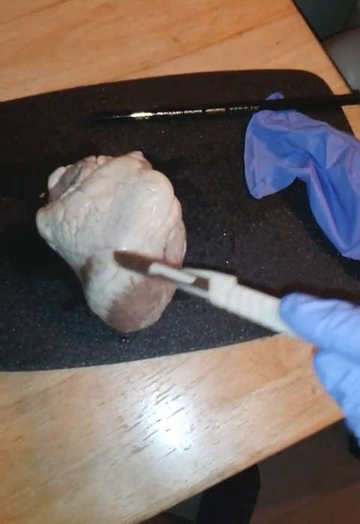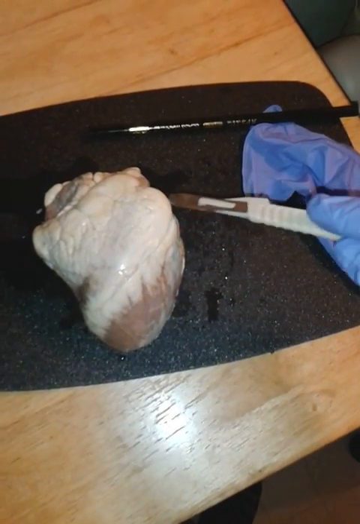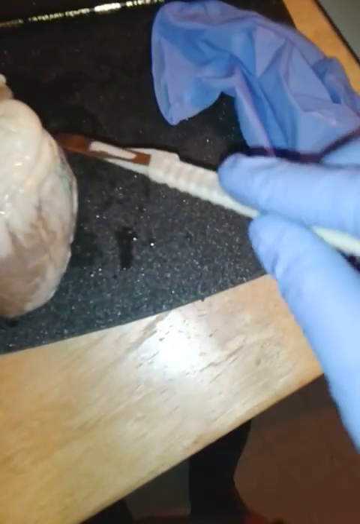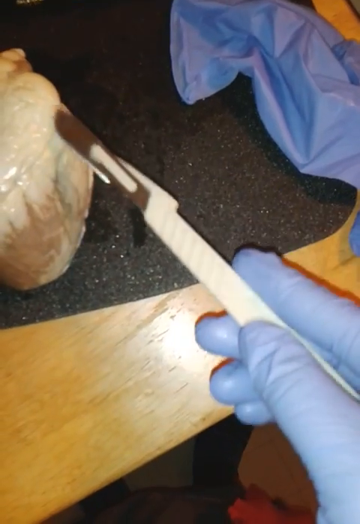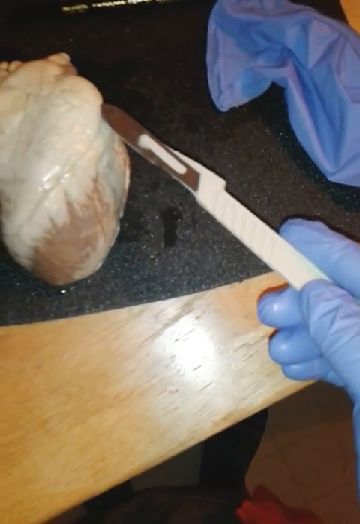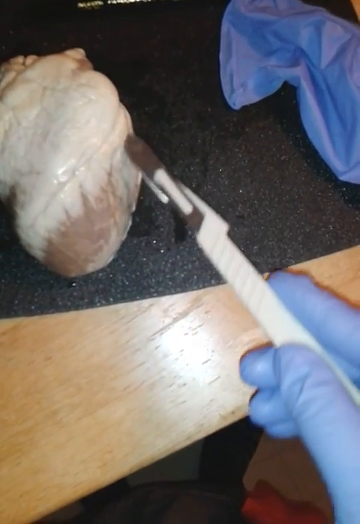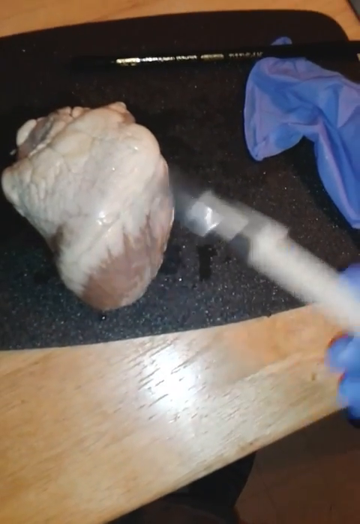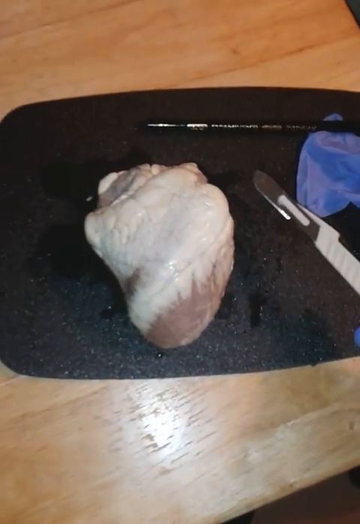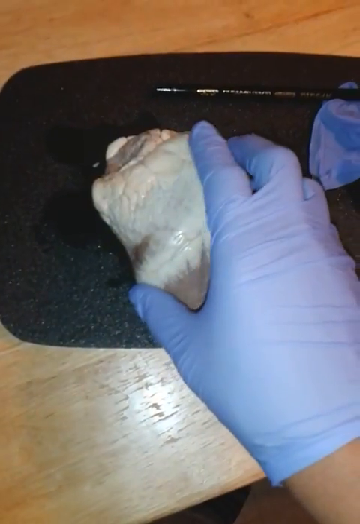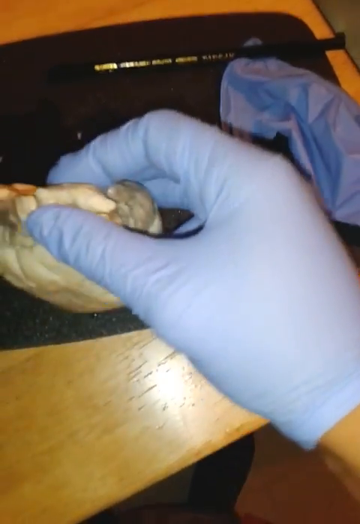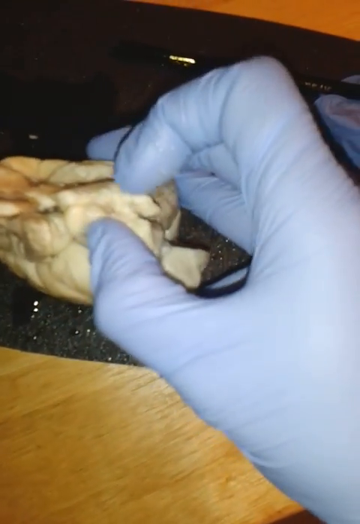The interventricular sulcus is this deep groove that we see here. It carries within it, at least underneath this fatty skin, coronary arteries. The pulmonary trunk is right here.